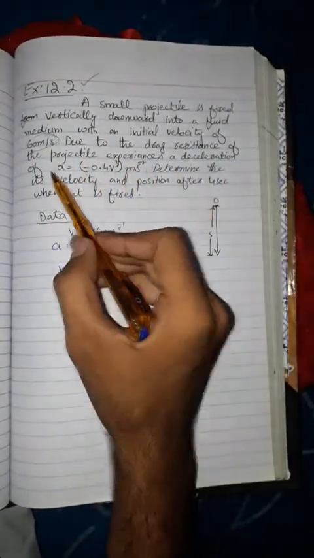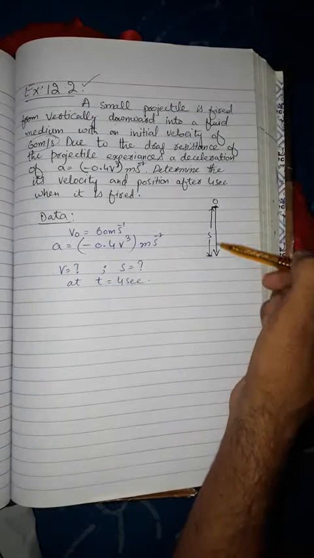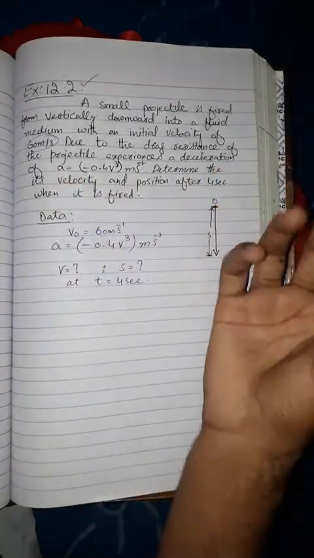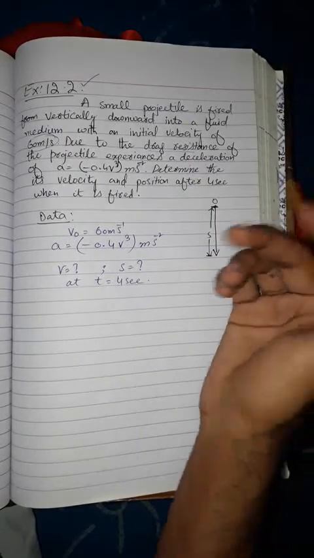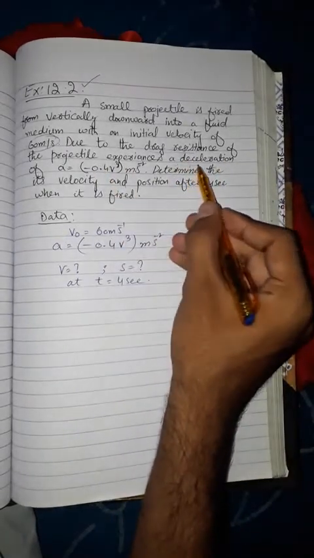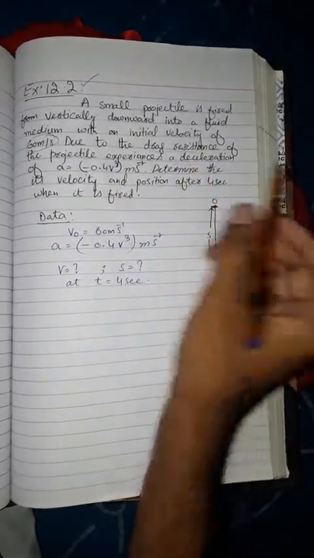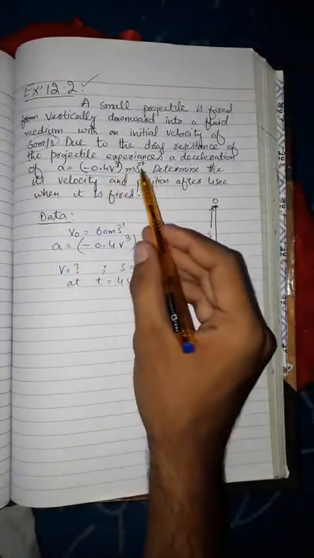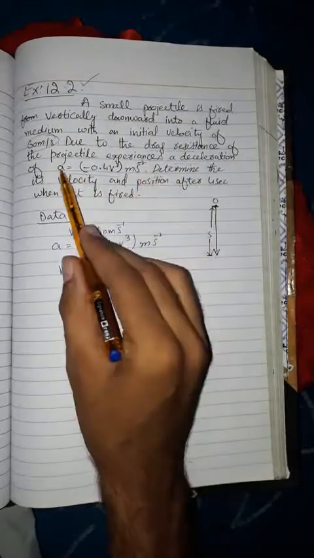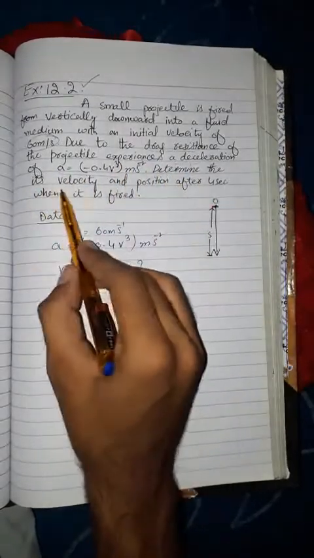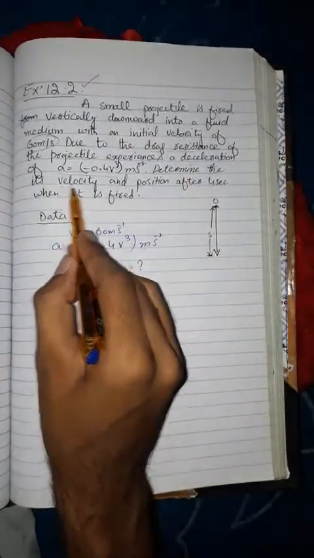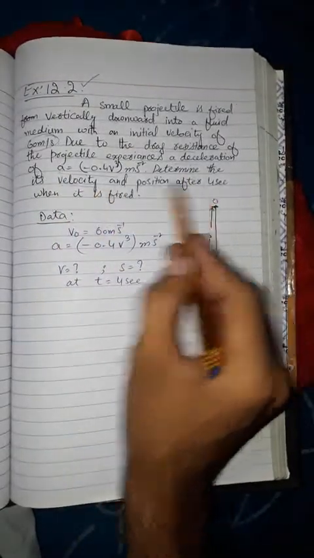Due to the drag resistance, the resistance of the air, the projectile experiences a negative acceleration, that is a is equal to minus 0.4 v cube meter per second square. This acceleration is a function of the velocity. Determine the velocity, so what we have to calculate is the velocity and the position after 4 seconds.